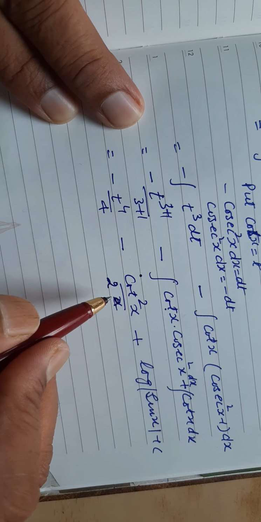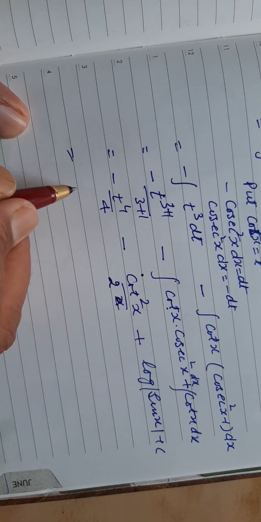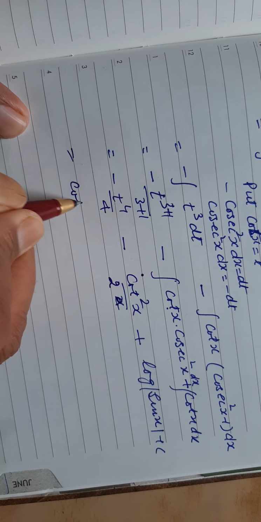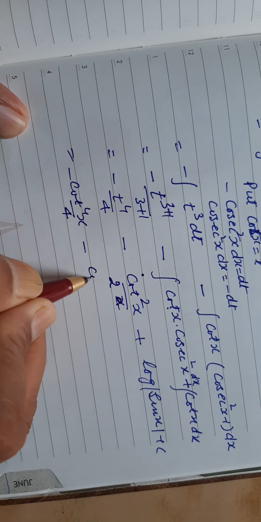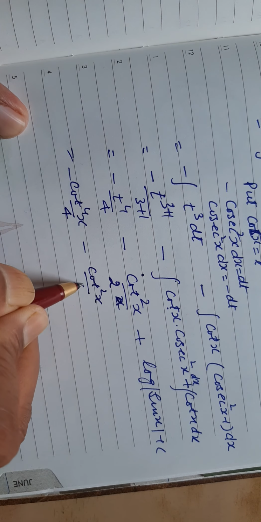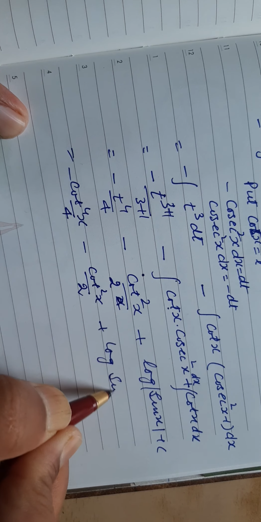So cot square x upon 2 plus c, and substitute the value of t, and the value of t is cot x: minus cot raised to power 4x upon 4 minus cot square x upon 2 plus log of sin x plus c.